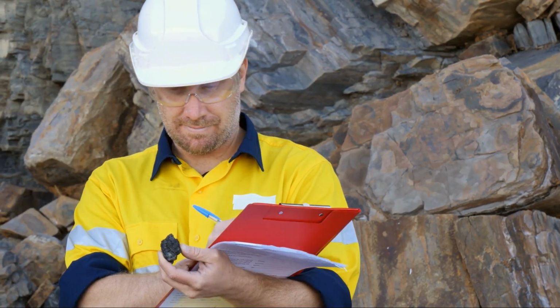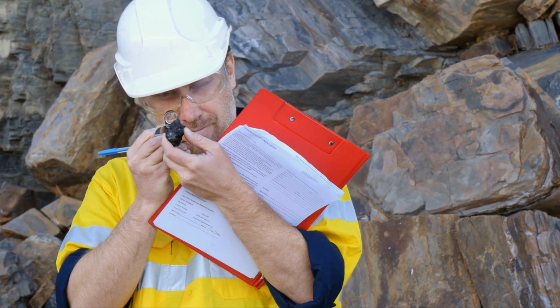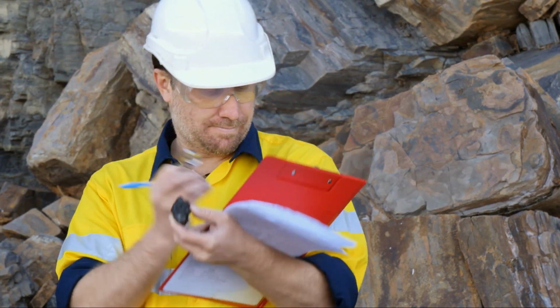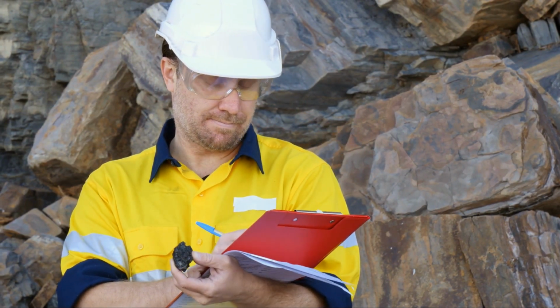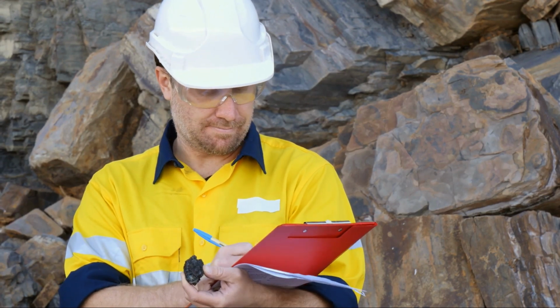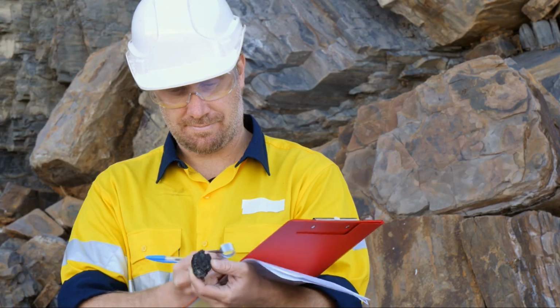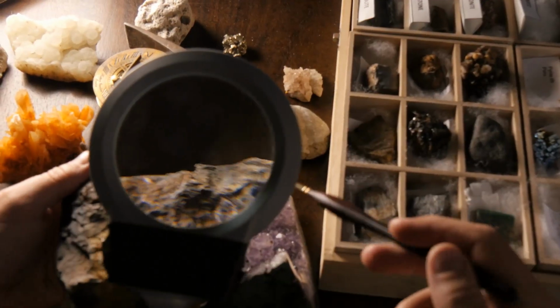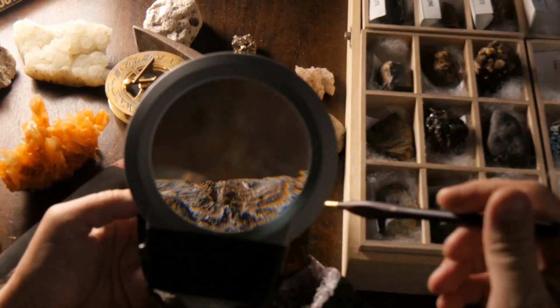Fieldwork and fossil hunting is an essential part of a paleontologist's role. Locations could be anywhere, from the Sahara Desert in Morocco to the rugged cliffs of the Jurassic Coast in Dorset, England. It's a bit like a treasure hunt, only instead of a treasure map, geological maps are used to guide them to the right location.